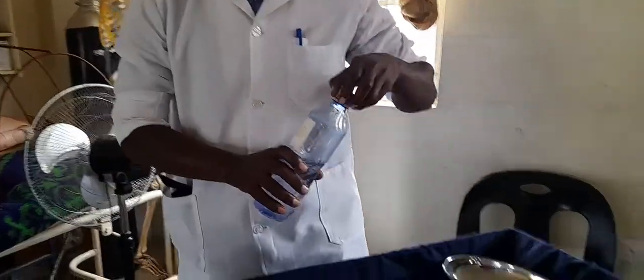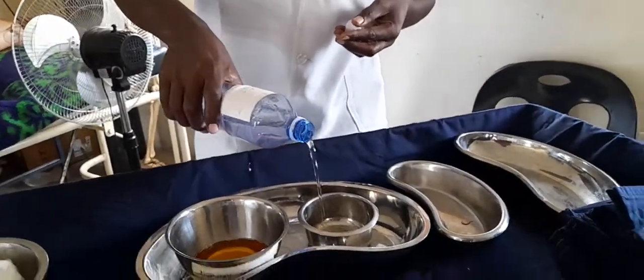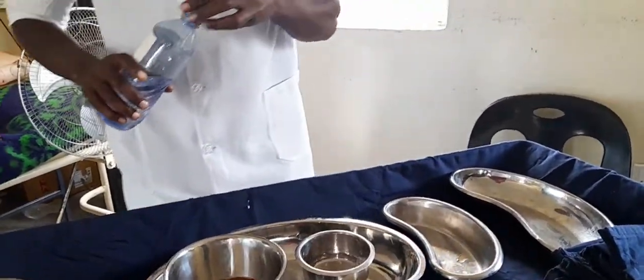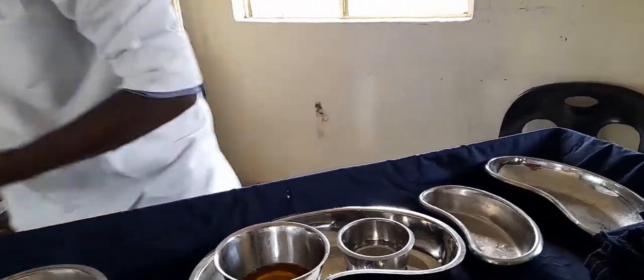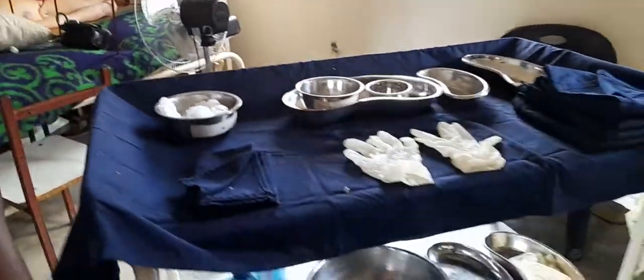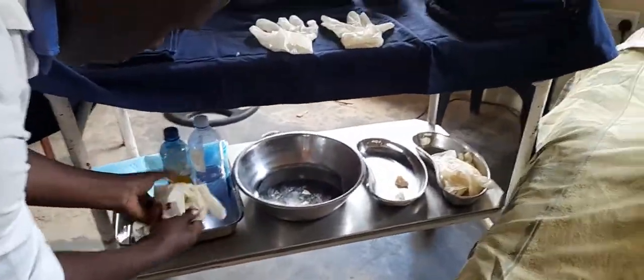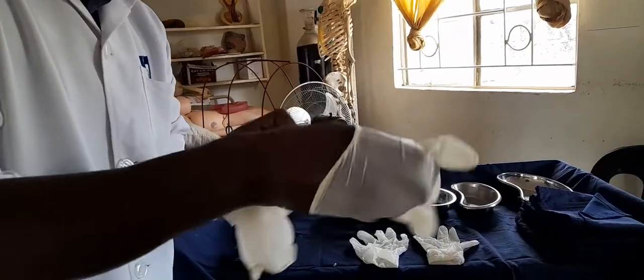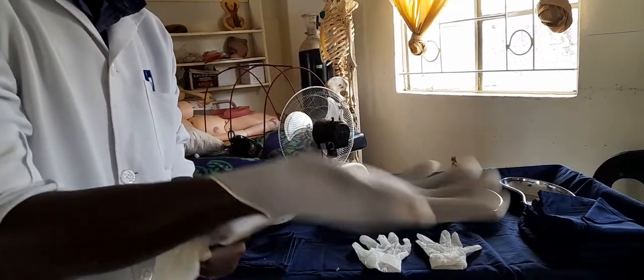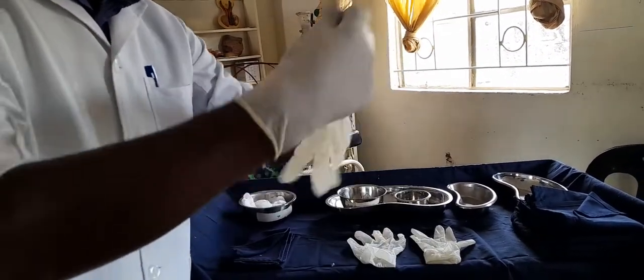This cream is there so that you don't have difficulties while inserting your fingers, okay? From there, you can wear gloves so that you assess the patient. You can't just go there because you might find secretions.